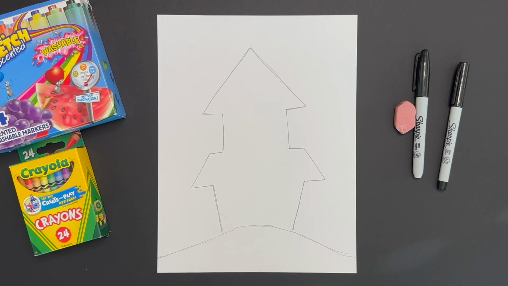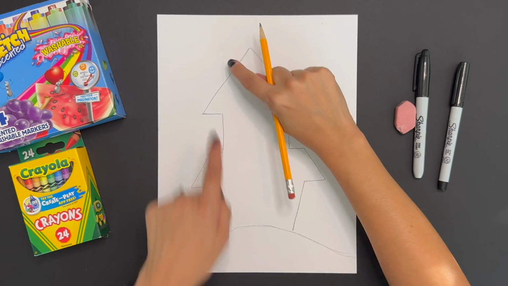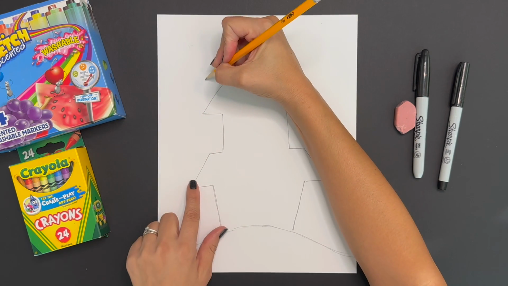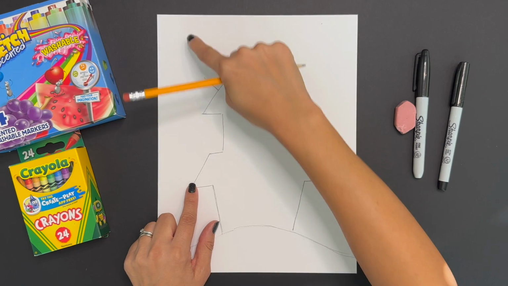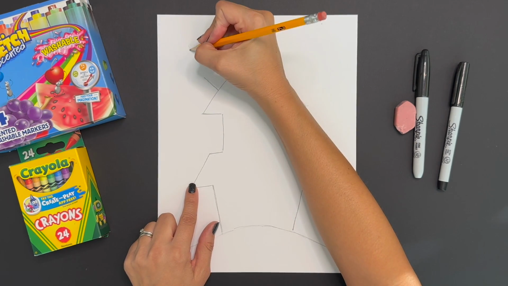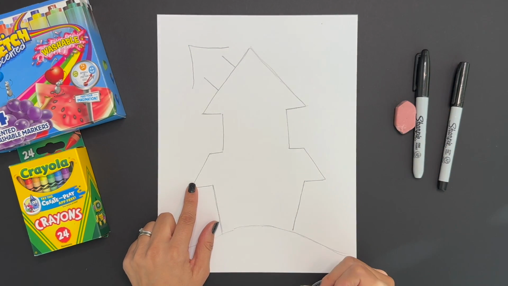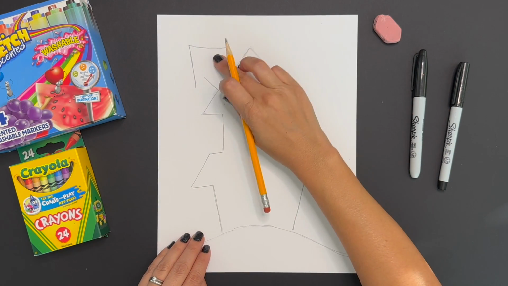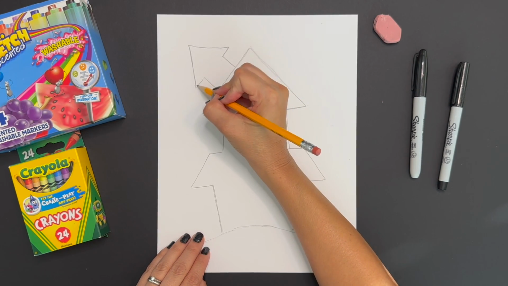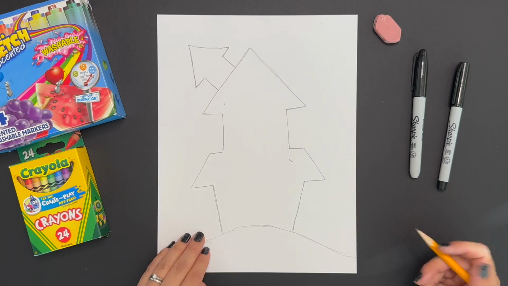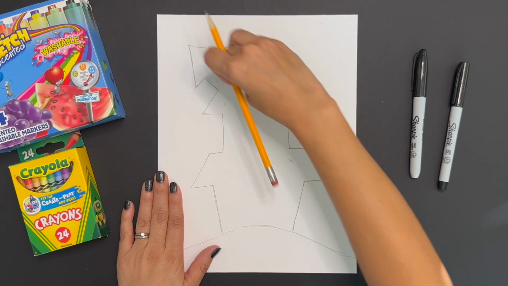Now, because this isn't just any house, but a haunted house, we're going to create one more little element to our roof. You're going to draw a parallel line, one on the left, one on the right, and another sort of triangle. So draw a diagonal and a diagonal line, connecting them on both the left and right hand side, creating this funky little fun element to our haunted house's roof. Next, go ahead and erase that line.